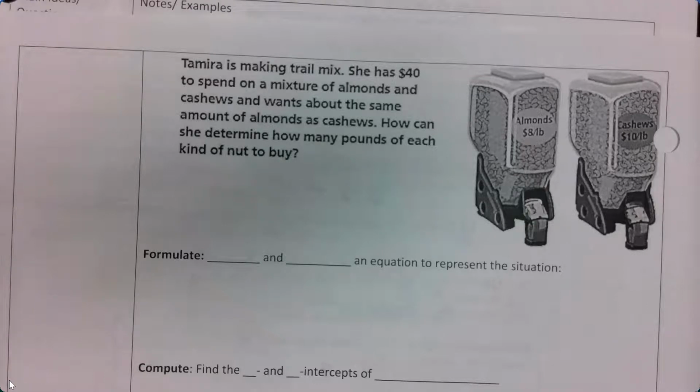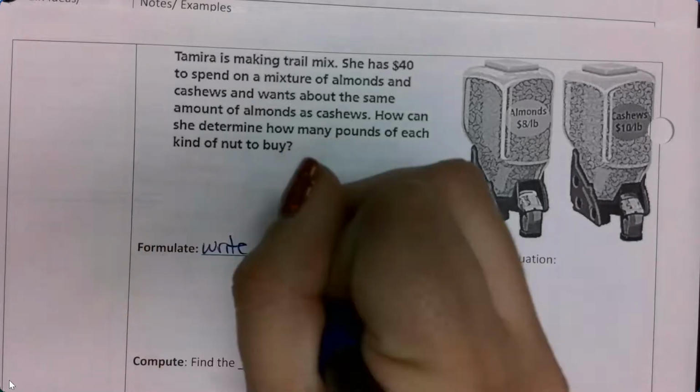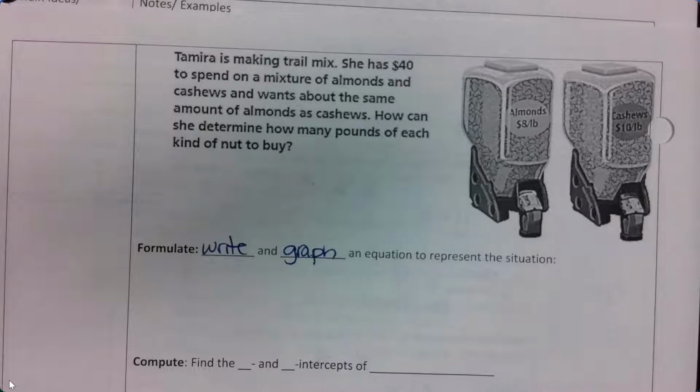Okay, so on the back there's a word problem. It says she's making trail mix. She has $40 to spend on a mixture of almonds and cashews and wants the same amount of almonds as cashews. How can she determine how many pounds of each nut to buy? So, the first thing we want to do is write and graph an equation to represent the situation.